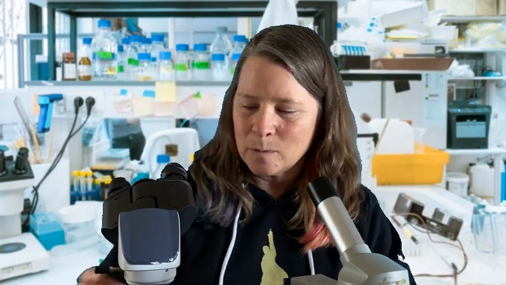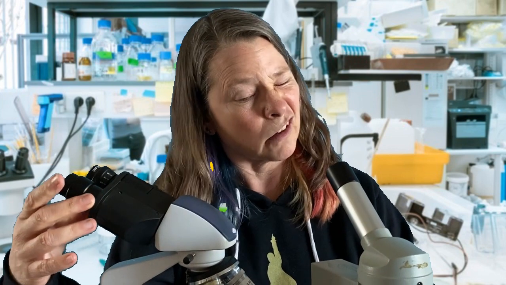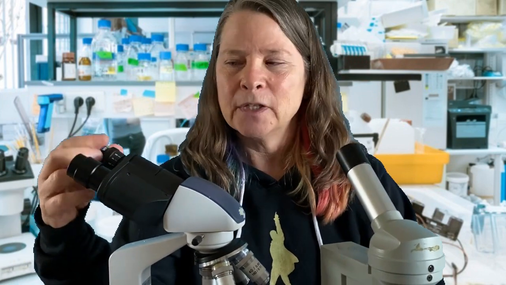I have this fancy microscope. One of my students' parents bought this for me a couple years ago, and the cool thing about it, not only that it's binocular, it has two eyepieces to look through, so I don't strain doing this all the time, is that it also has a camera, so that whatever I'm looking at in this microscope, I can put it into my computer and record it, and then you can see what I'm seeing. So this is what I'm going to be using when we do a lot of this.